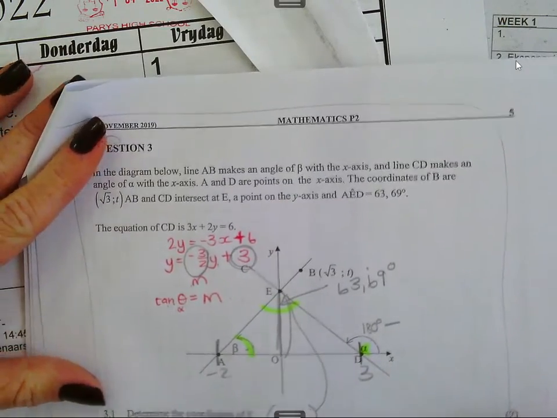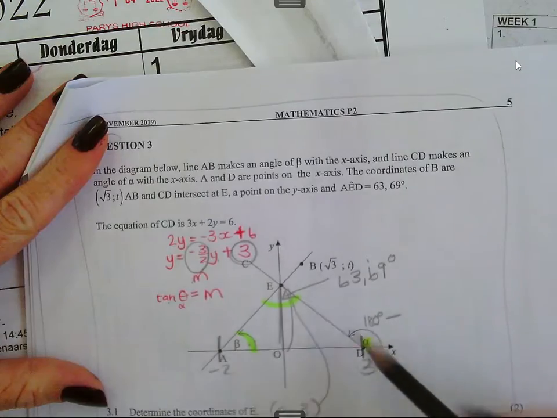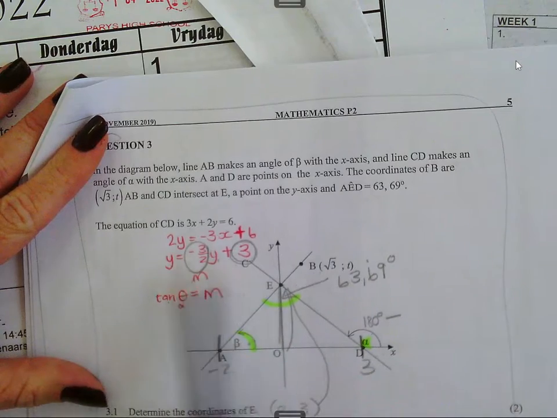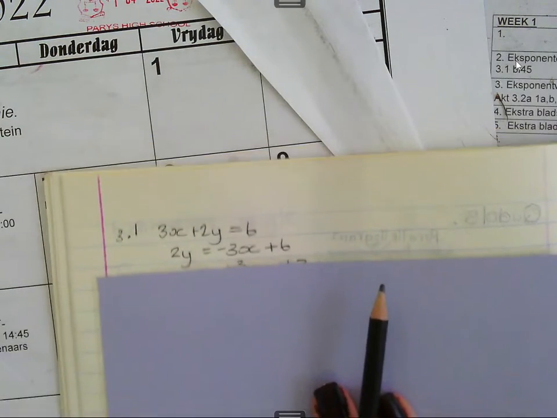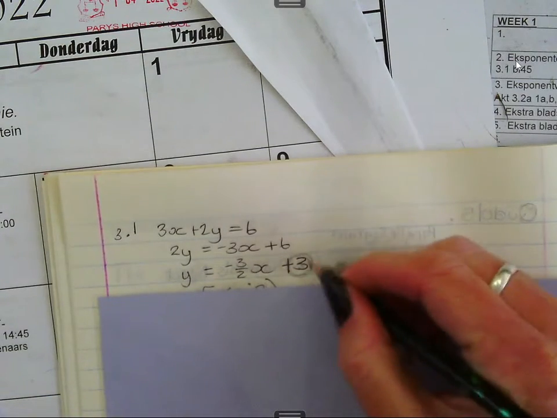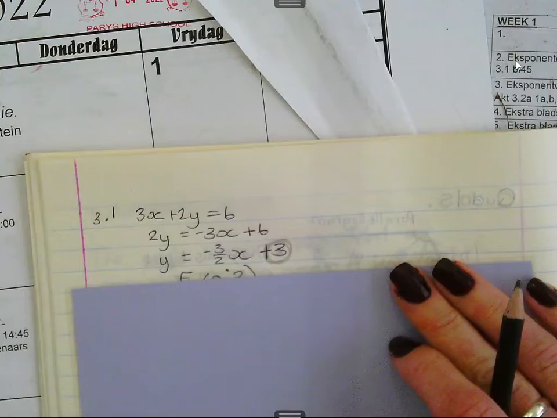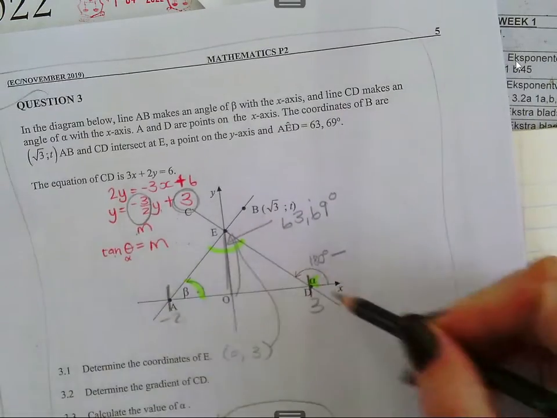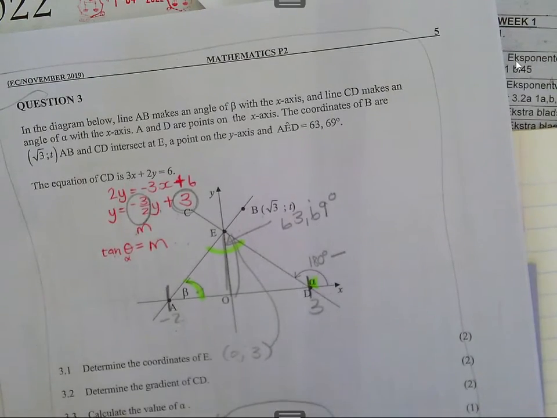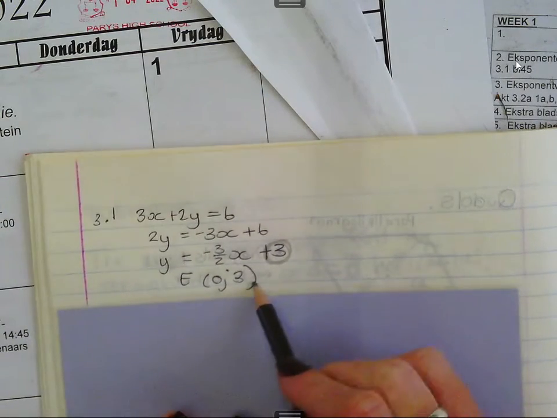So the first question was to determine the coordinates of E. What I wanted you to see there is that E is the y-intercept of the line CD. And remember, you've got the equation of CD. So we take the equation of CD, we get it into standard form, and then the C value is the value of the y in the y-intercept. An intercept, any intercept, means one of your coordinates is 0. If it's a y-intercept, the x is 0. If it's an x-intercept, the y is 0. So therefore, I knew it's going to be (0; 3).